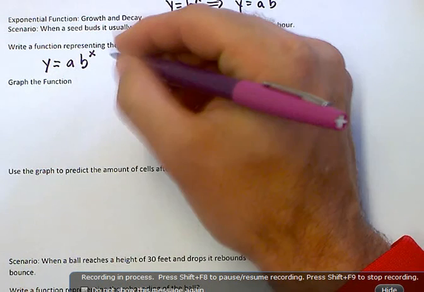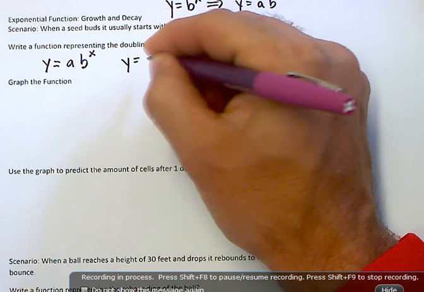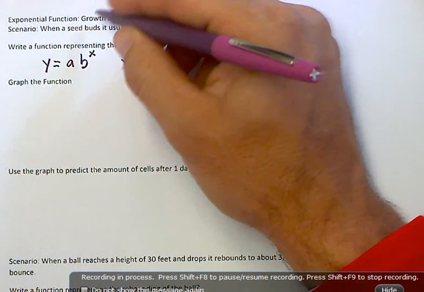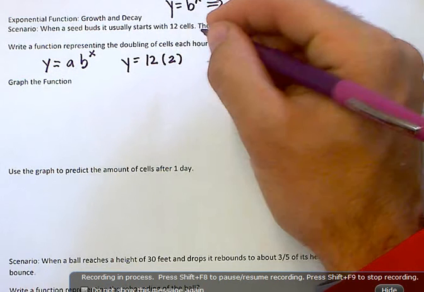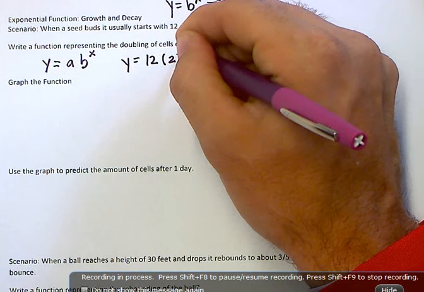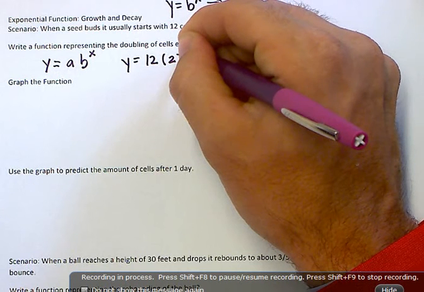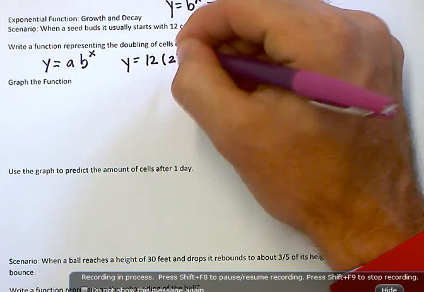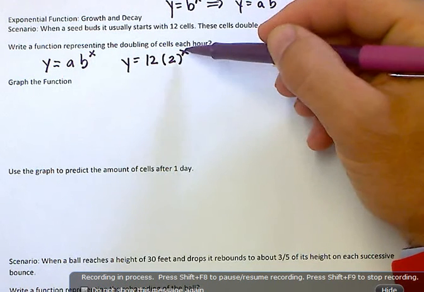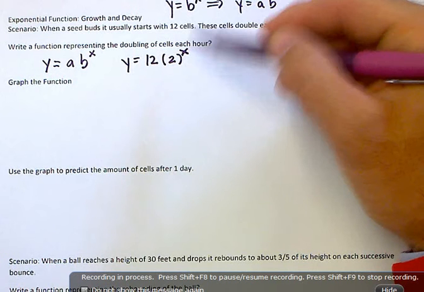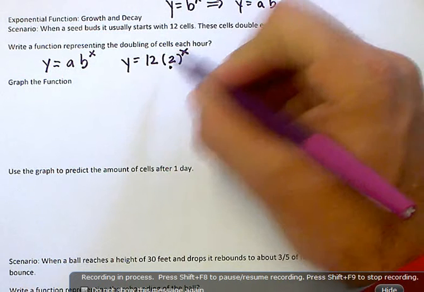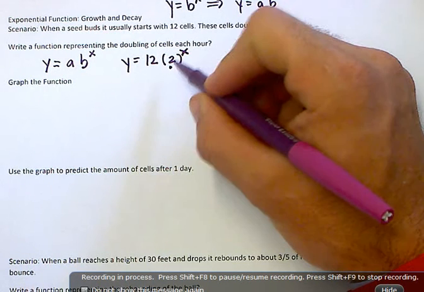So when I make my function here, I say, okay, I started with 12 cells. It's doubling as a growth. That's a growth. It's doubling each hour. But basically, if I'm looking to graph this and see how many hours, that's where my variable is, because I don't know how many hours I'm talking about. At 1 hour, okay, it becomes 24, it doubled. But at 2 hours, 3 hours, this is the part that's becoming exponential. This is the part that is increasing at an increasing rate.